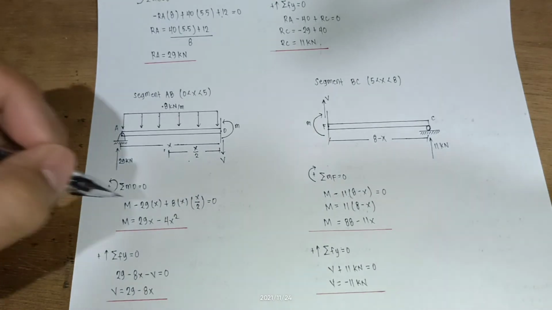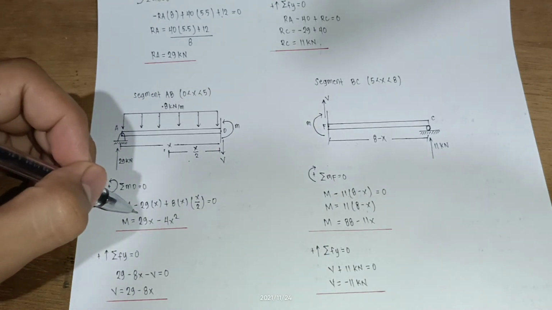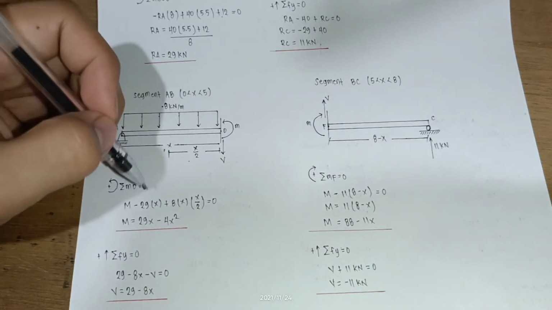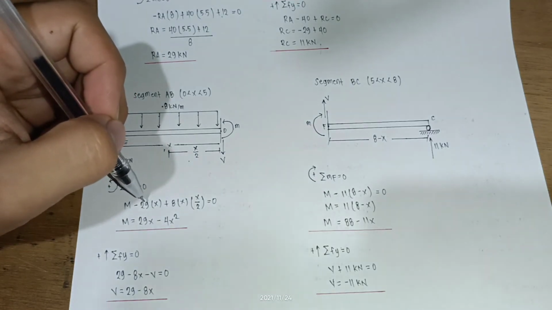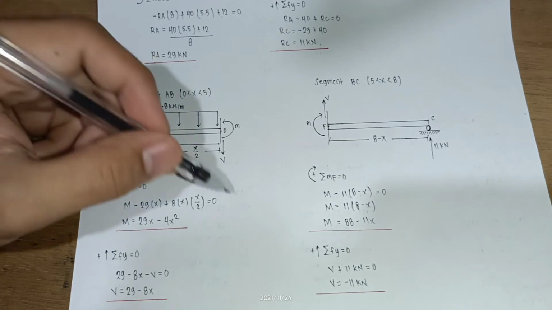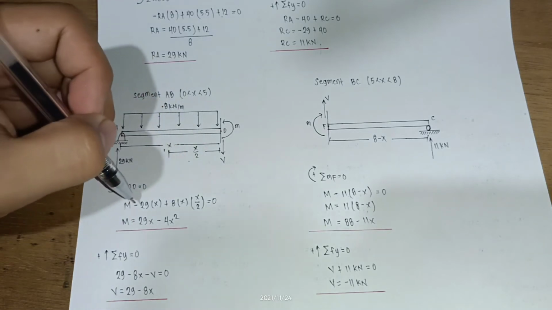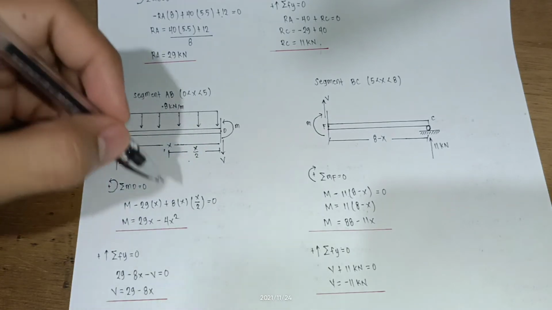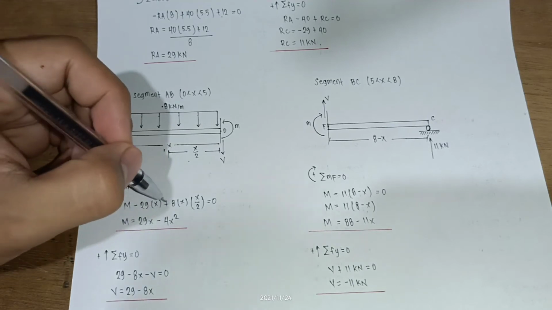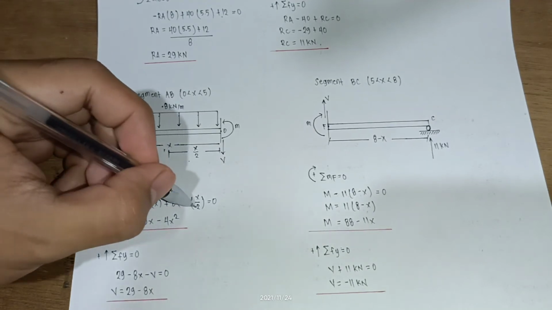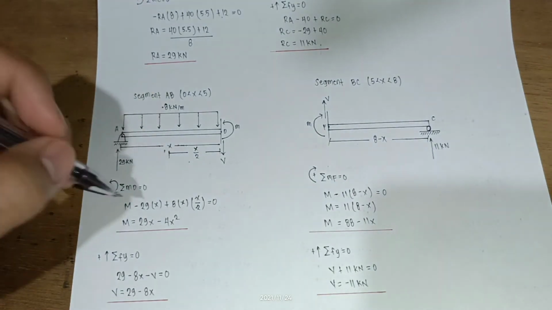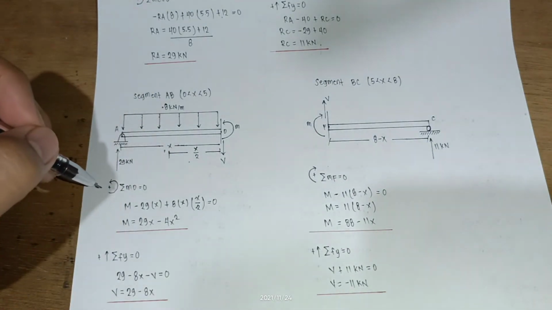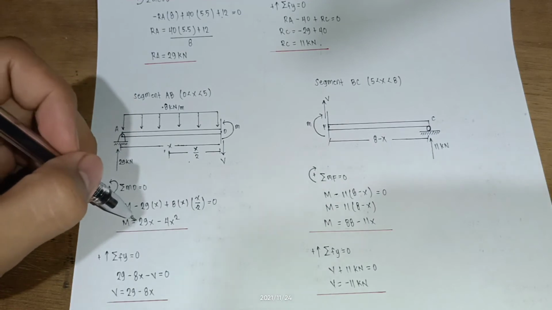Therefore, M is equal to 29x, transposing the other terms to the other side. So M is equal to positive 29x minus 8 divided by 2, that is 4, then x times x, that will be x squared. So the bending moment is equal to 29x minus 4x squared.